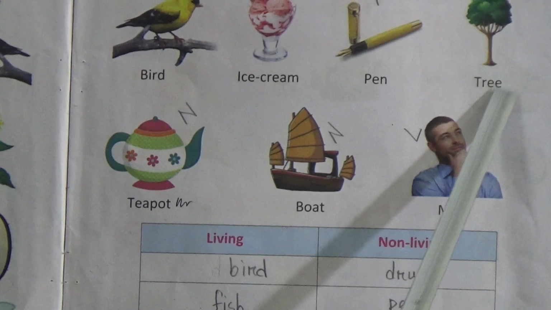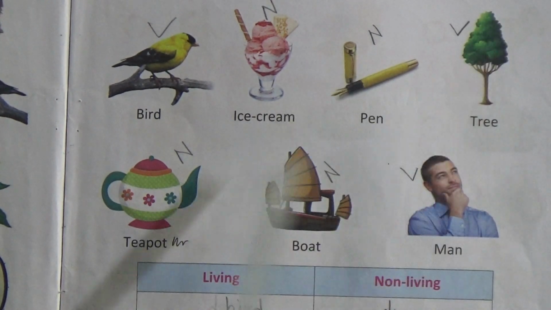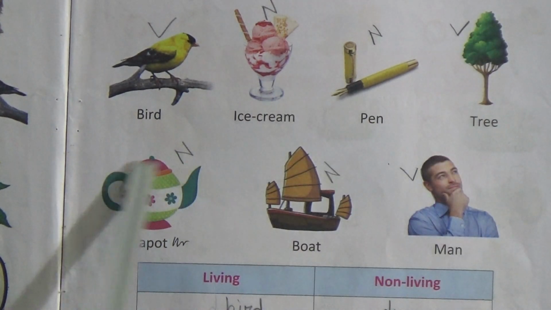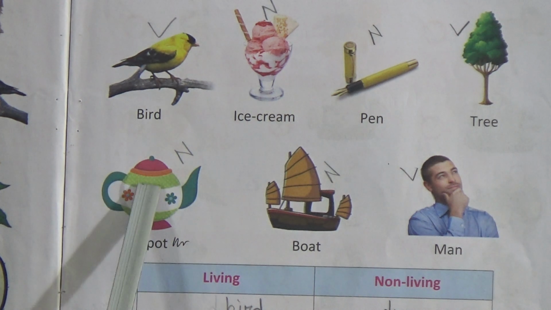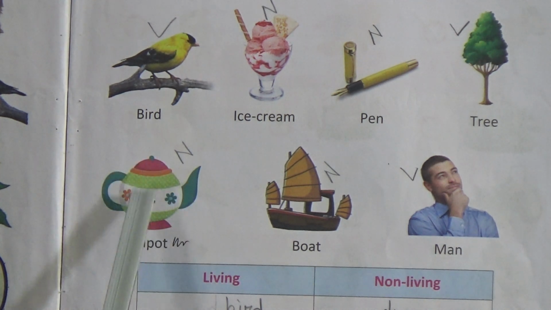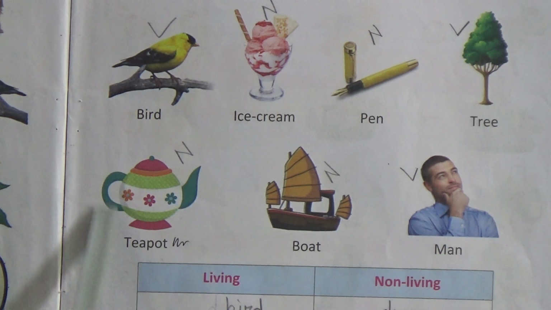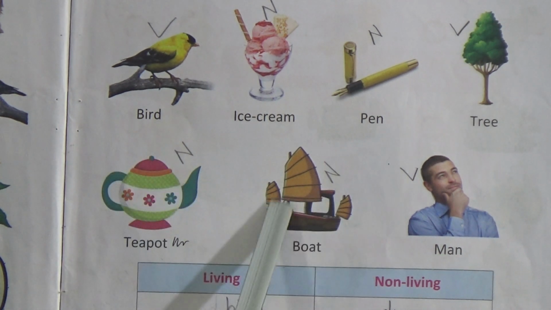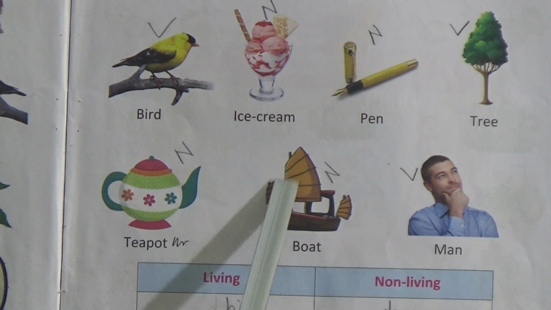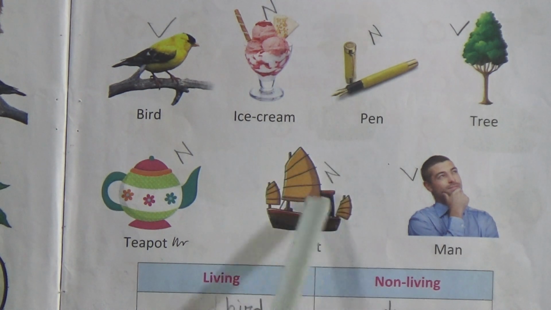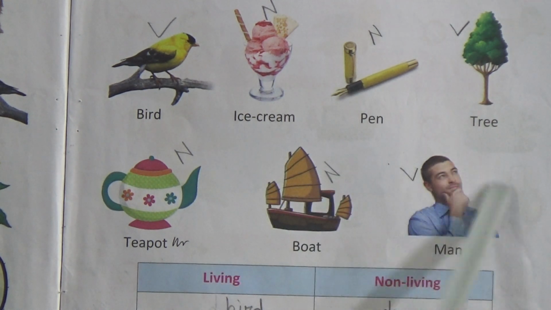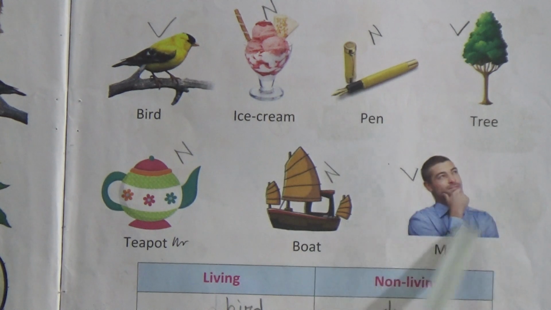My dear students, this picture is a teapot. This is a non-living thing. Now this is a boat. This is a non-living thing. This is a man. The man is a living thing.